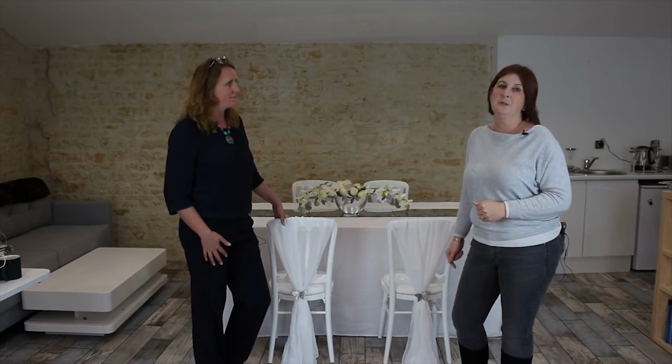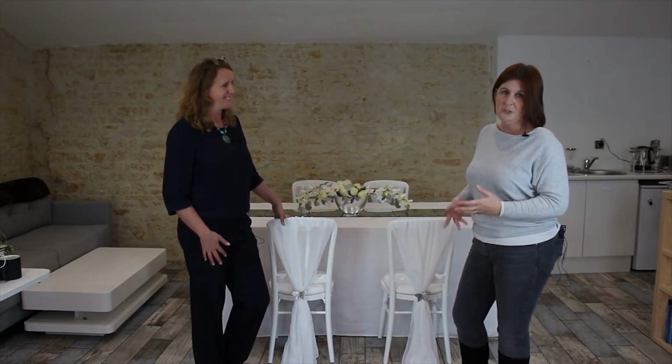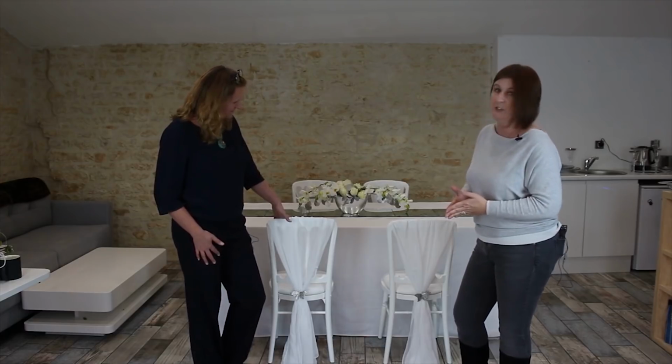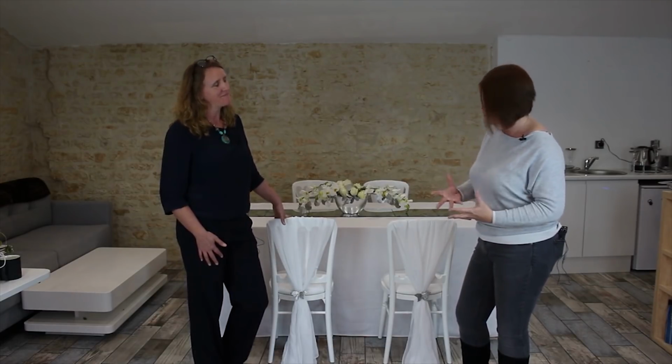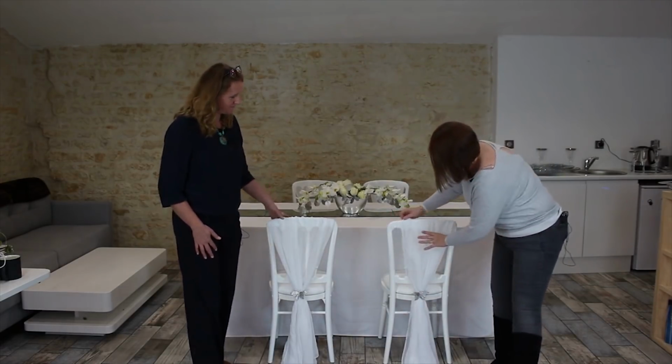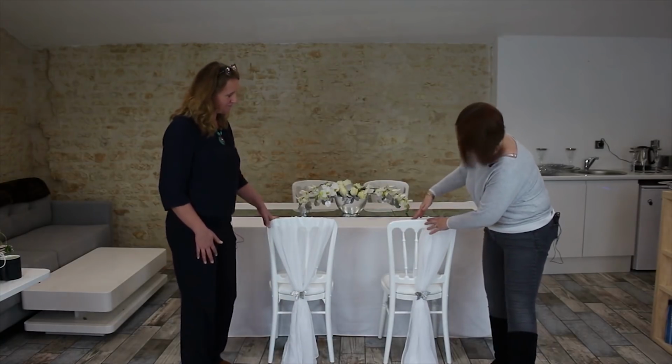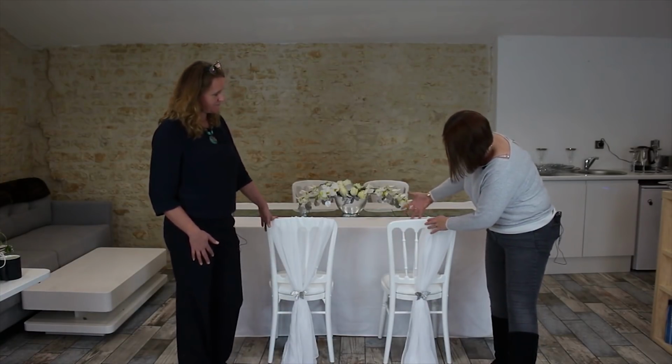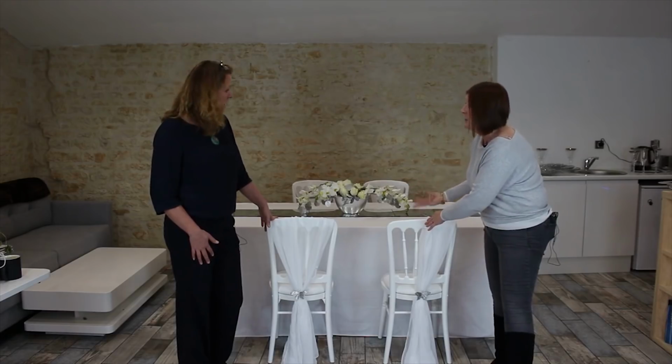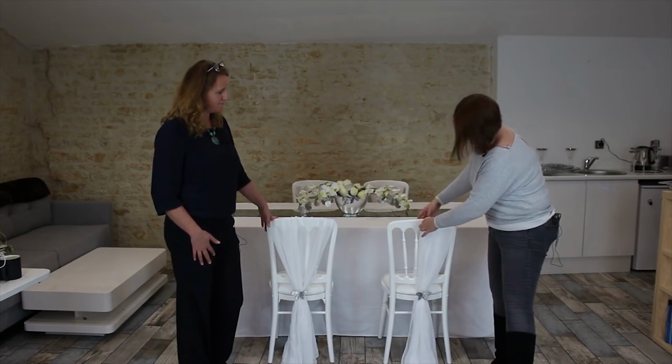The other star of the show is my chairs. I've opted to use chairs that aren't standard banqueting chairs, and I've decided to soften them. So these chairs here, as you can see, are just white wooden chairs with very little going on. They're quite chic, they're quite modern in style, but they're also quite plain.